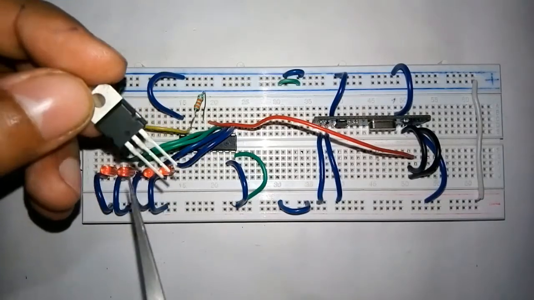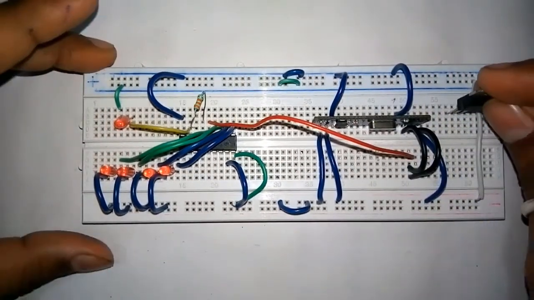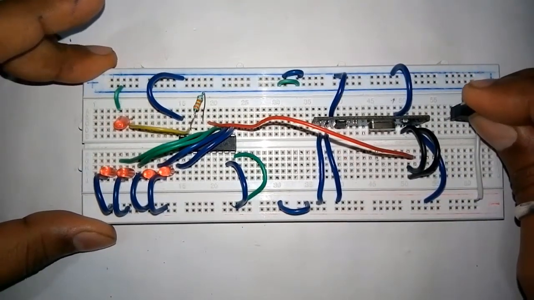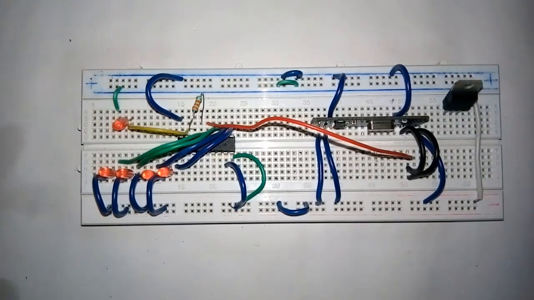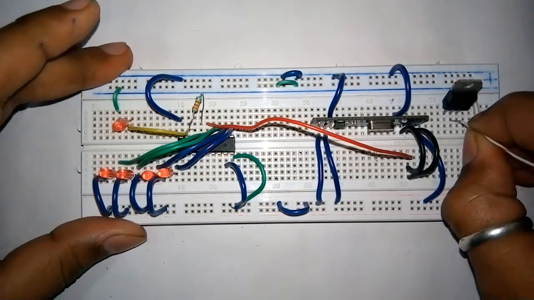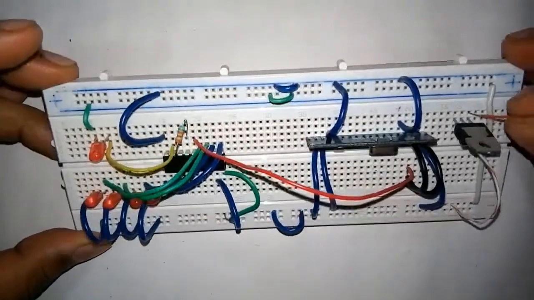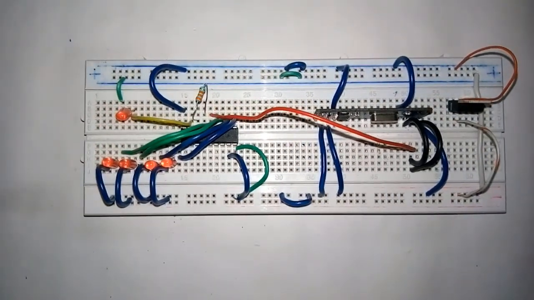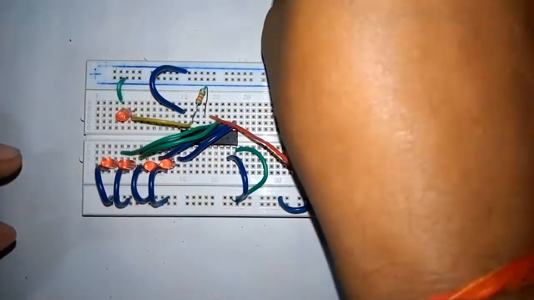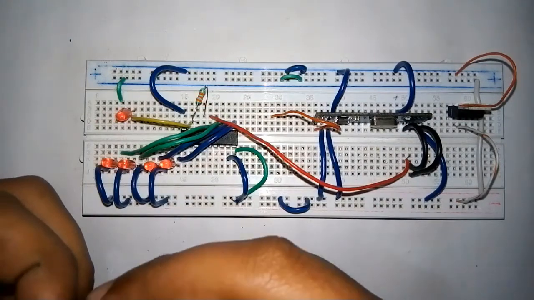Now I will place my voltage regulator. It's a 5 volt voltage regulator because we have to give 5 volt input to our IC and our receiver also. So I will place this. As I have told you in the previous video also, the first leg is for input, the middle leg is for ground and the third leg is for output. It means we will be getting 5 volt from the middle and the third pin. This is my antenna. I have taken one wire from the antenna.